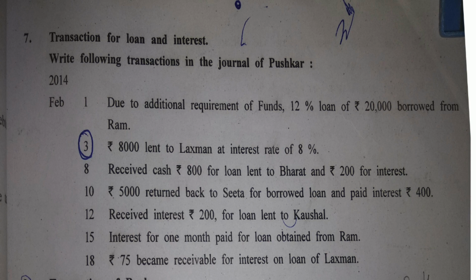They don't say that Lakshman has already given or we have received. No. You are supposed to receive. See, it is clearly written, it becomes receivable. 75 became receivable. From whom? From Lakshman. So Lakshman is my debtor. Yes, from Lakshman I have to take 75 rupees. So, Lakshman account debit, debtors are always debited.